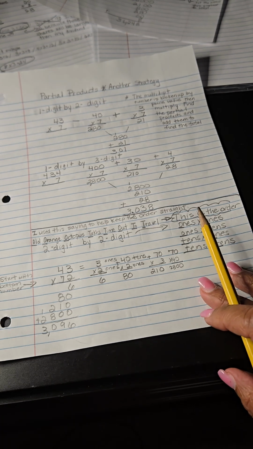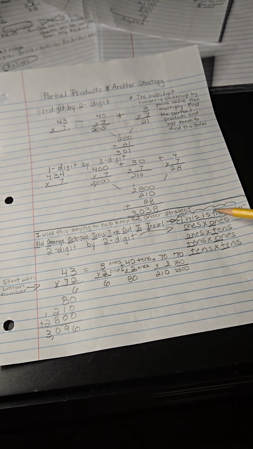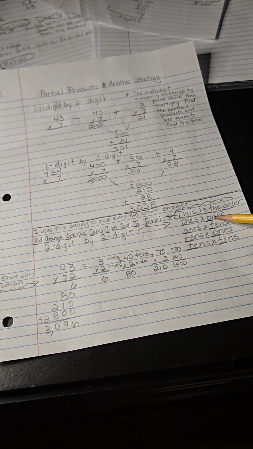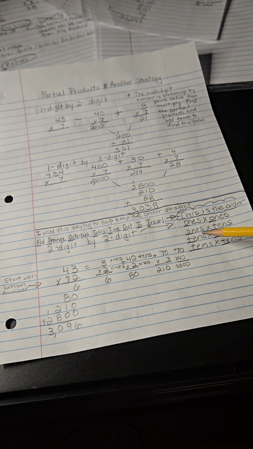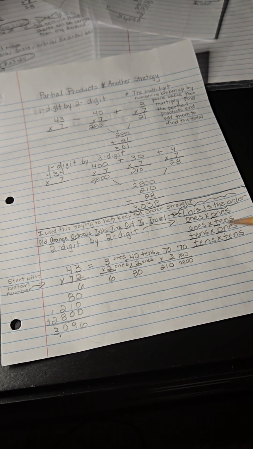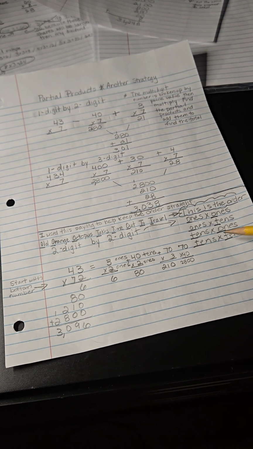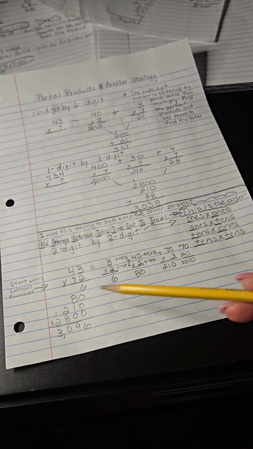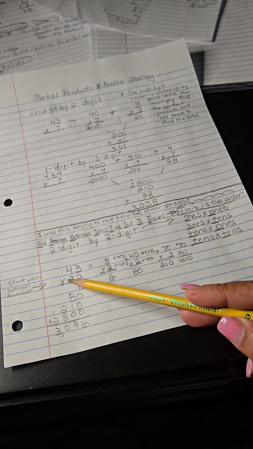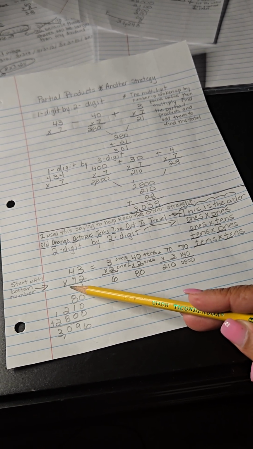If you got a 2-digit by 2-digit number, you're going to first multiply the ones times the ones, then you'd multiply the ones times the tens, then you'd multiply the tens times the ones, and then you'd multiply the tens times the tens. And I always told the children to always use this bottom number to help you keep track.